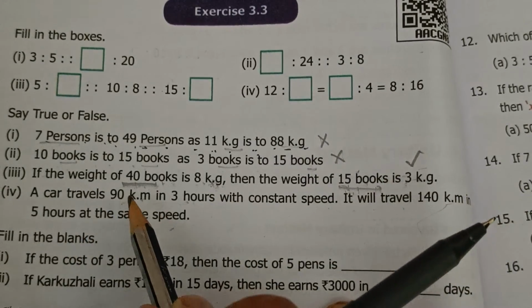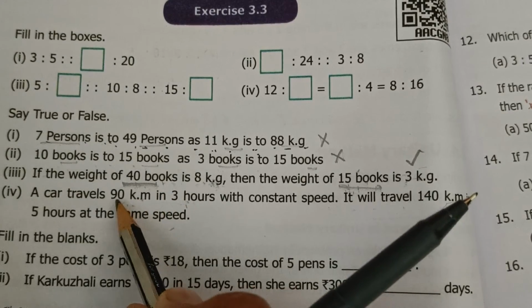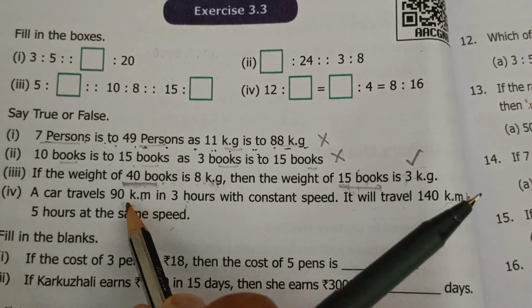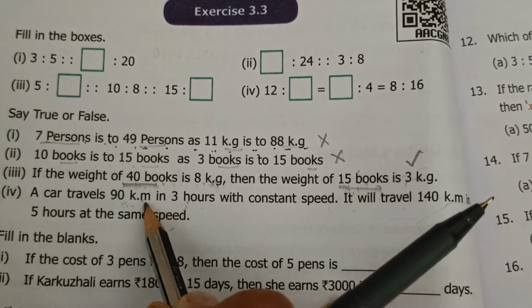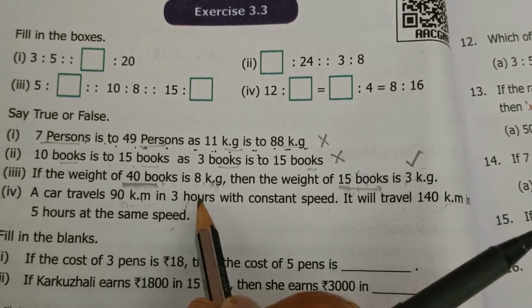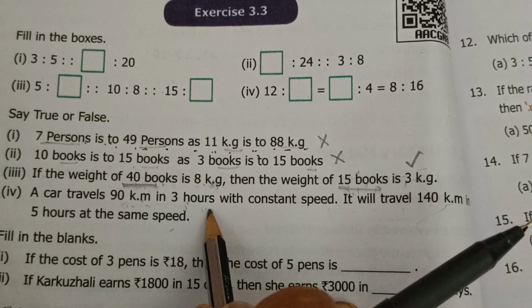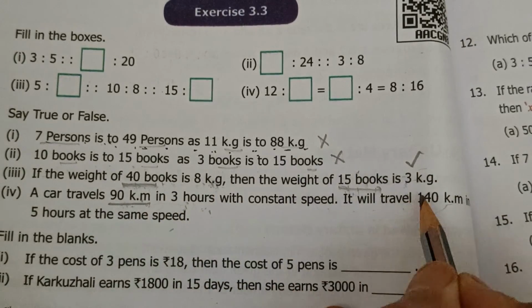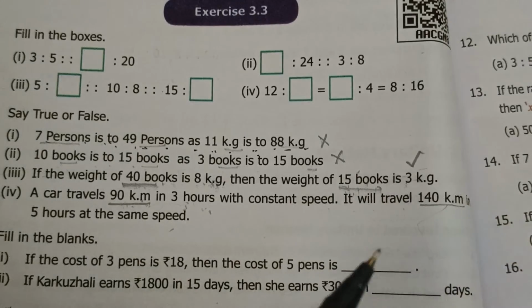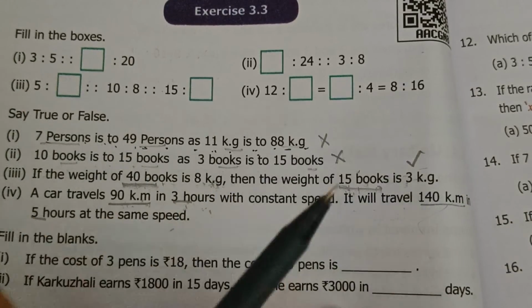Now, how to form the ratio? Can we write 90 is to 3? No, we cannot write it because 90 is kilometers and 3 is hours. Kilometers and hours are two different units. They cannot form a ratio. A ratio can be formed only with the same units. So 90 kilometers is to 140 kilometers is equal to 3 hours is to 5 hours.